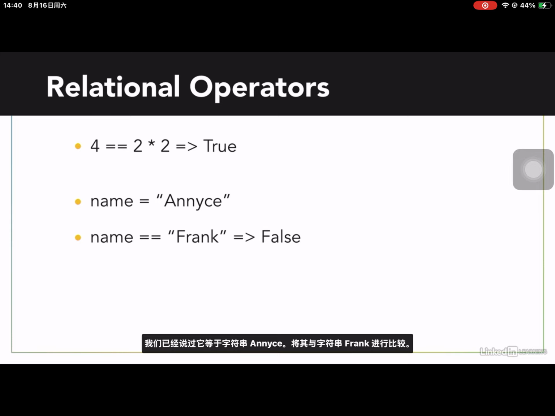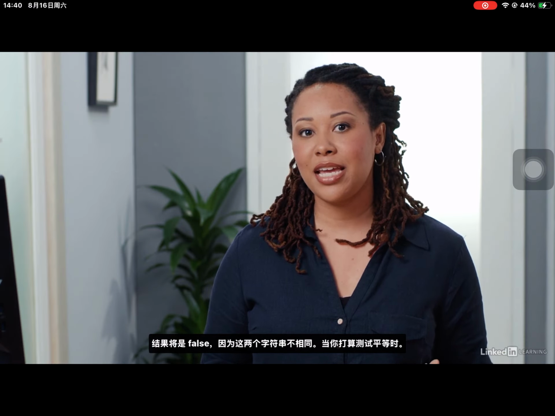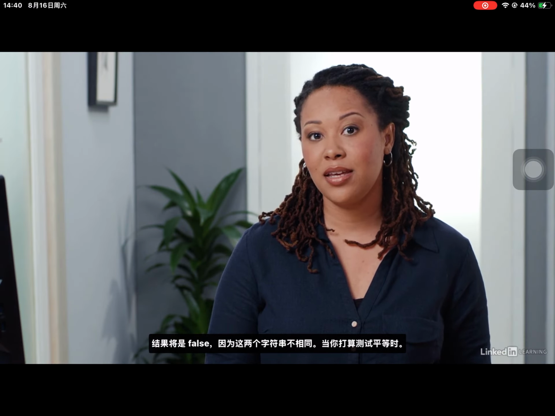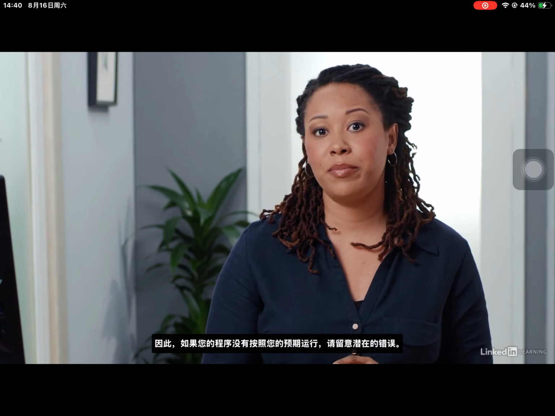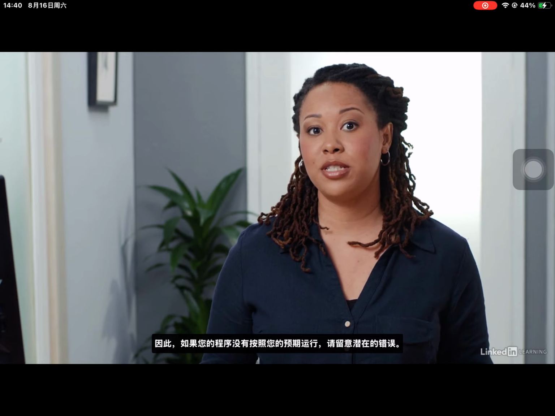Then we use the equality operator to compare it to the string Frank. The result will be false because these 2 strings are not the same. It's a common mistake to use only one equal sign when you mean to test for equality, so be on the lookout for that potential bug if your program isn't doing what you expect.